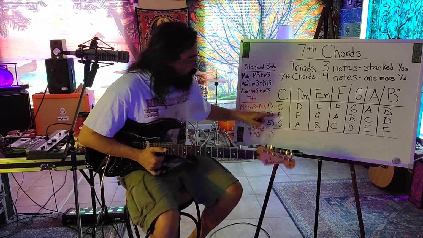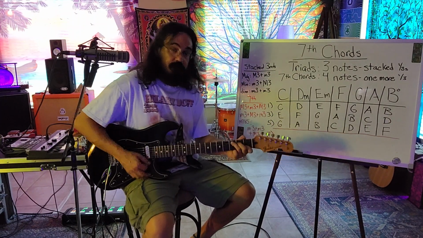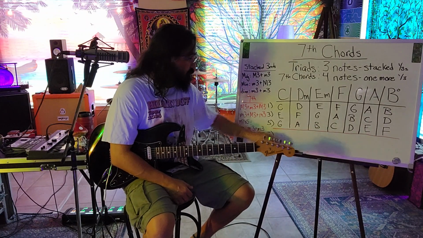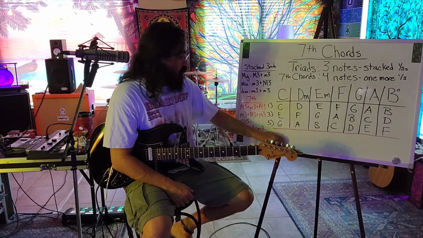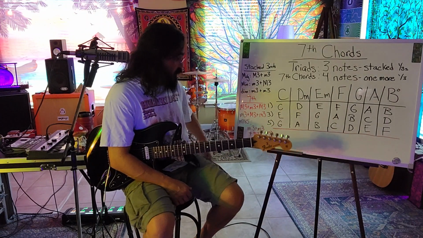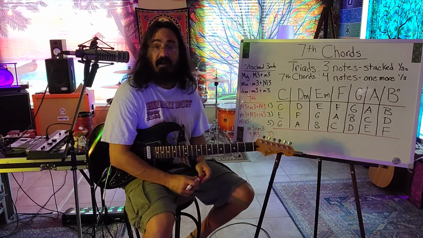So if I have the C chord, and I want to make that a 7th, I'm just going to stack another third onto the G note. All right, so how do I find that? How do I know what that is?